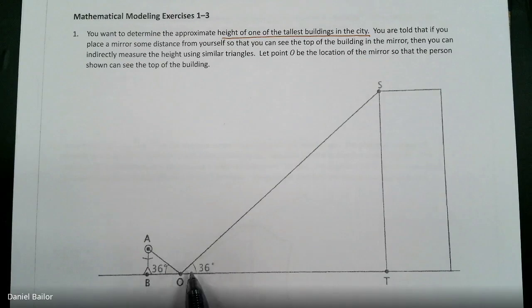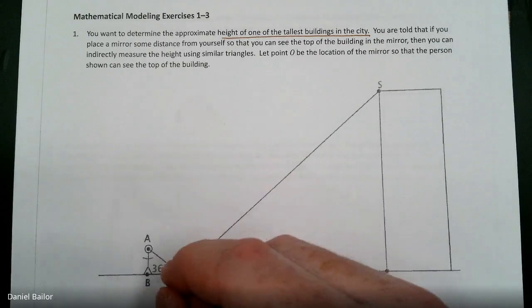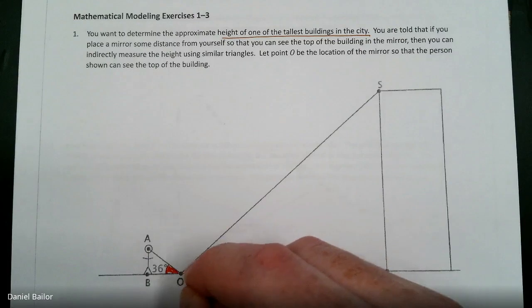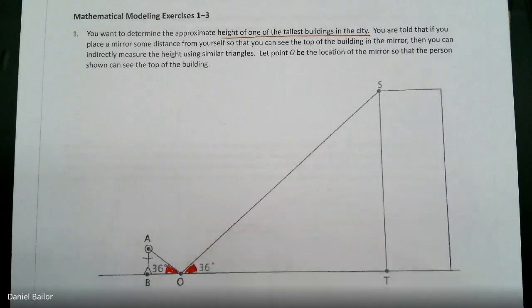And we know the angle of these triangles is 36 degrees. So you stand so that the angles match. So we know the angles match right here. We know this is 36 degrees, and we know this is 36 degrees. That's the only information we have right now.